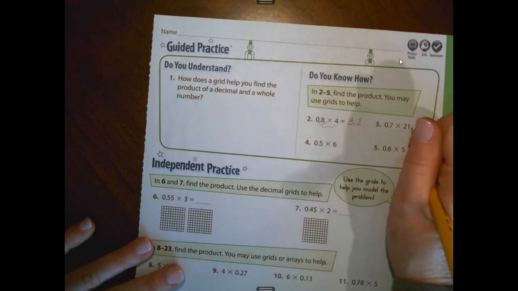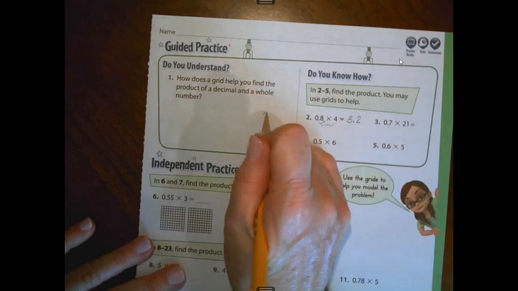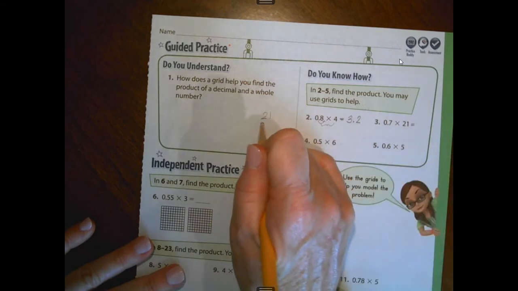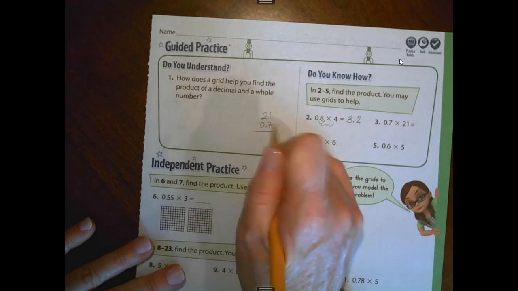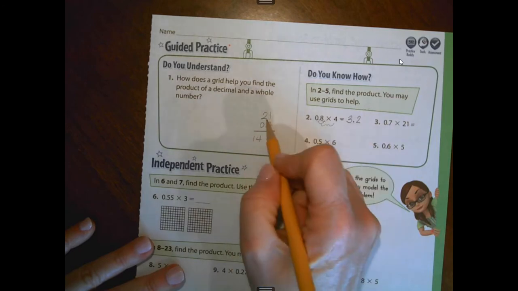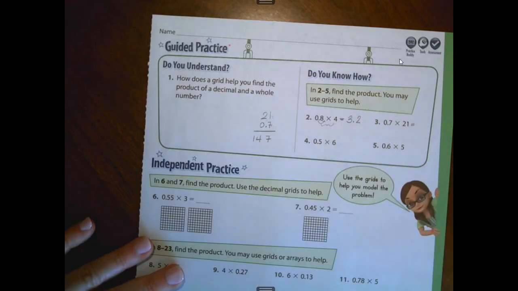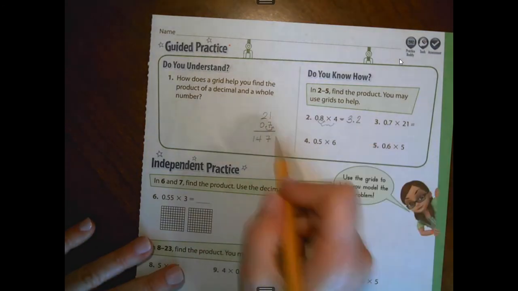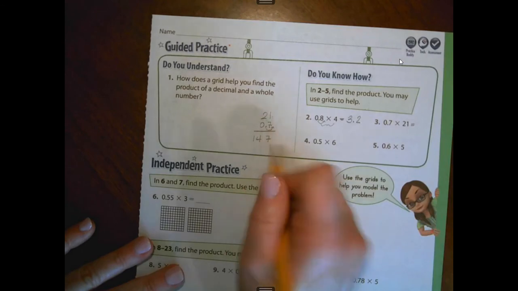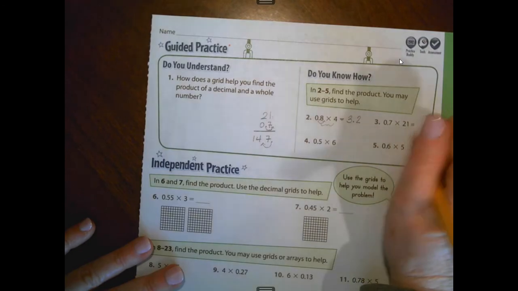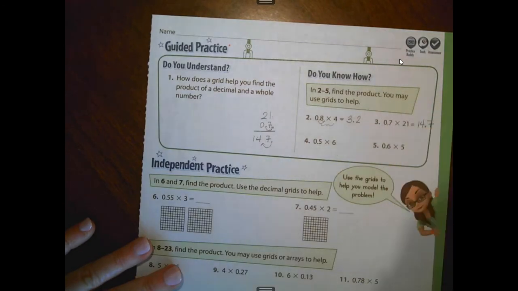Okay. So let's look at 7/10 times 21. Let me just do my work over here. 7 times 1 and 7 times 2. So 21 times 7 is 147. So I have this one decimal that I've mentally moved out of the way. I need to move it back in. So I need one decimal digit. So my answer is going to be 14 and 7/10.